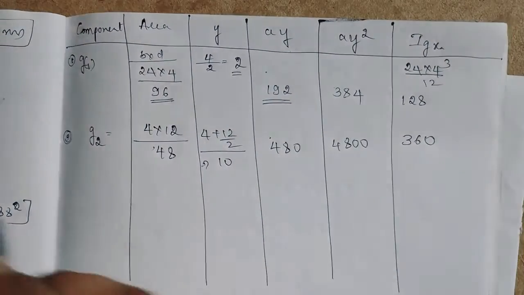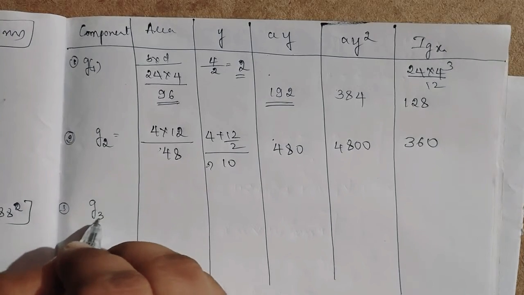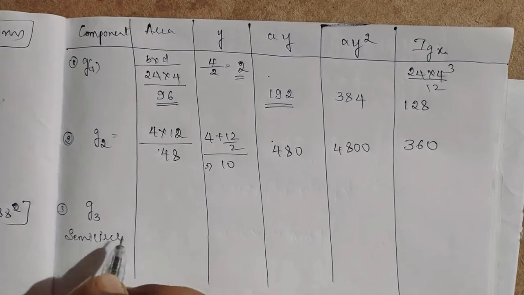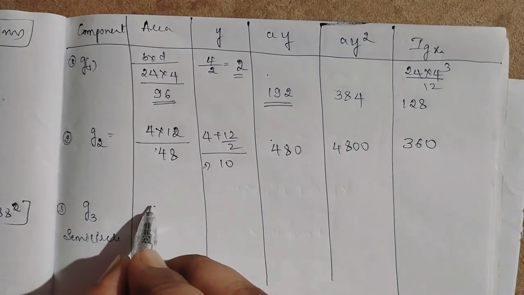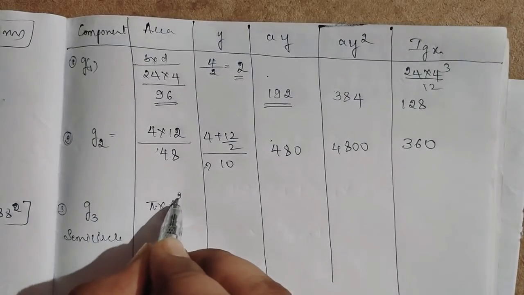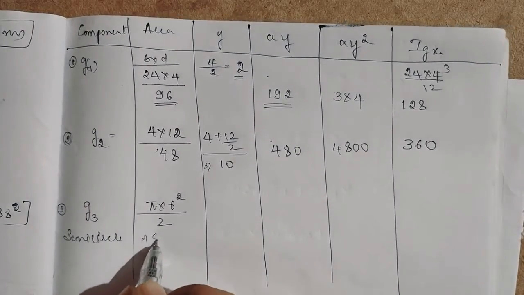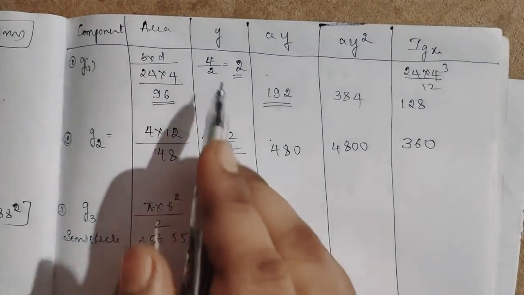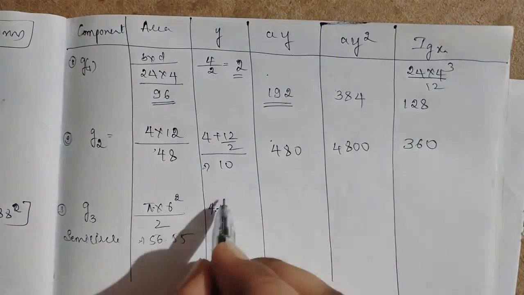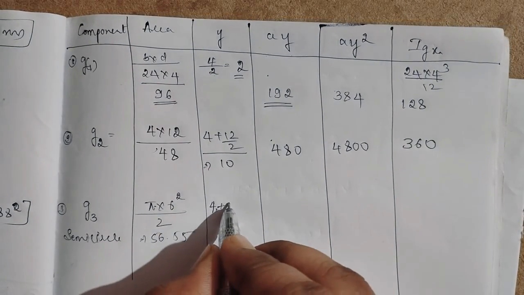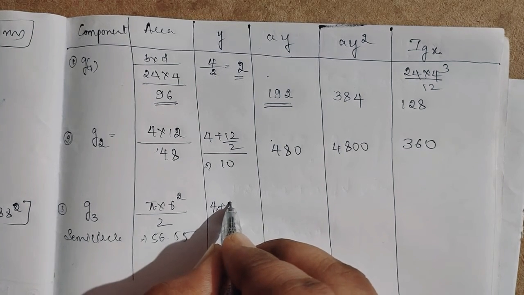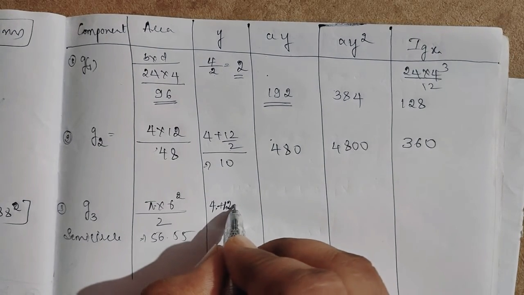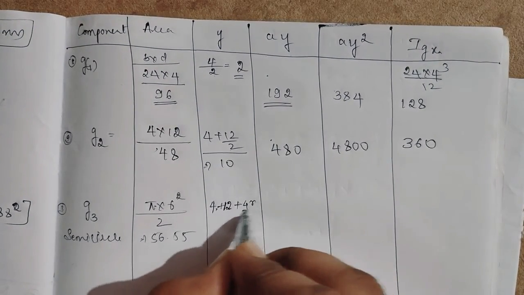Now what is the remaining? That is G3, but it is a semicircle. What is the area of the semicircle? It is just pi r square by 2, pi into 6 square by 2, it is 56.55. Your y value will be 4 plus 12 plus 4r by 3 pi.